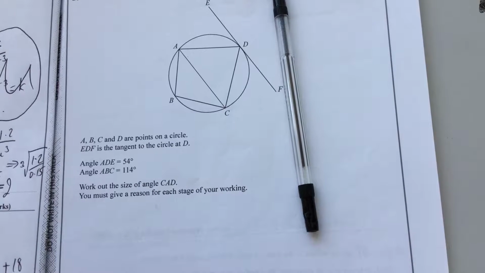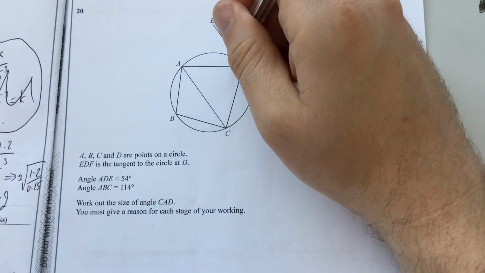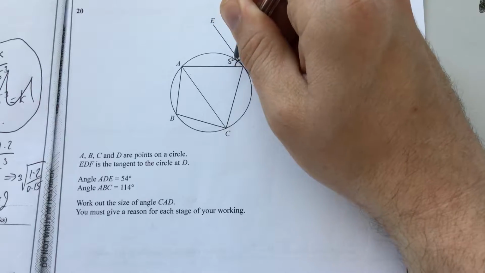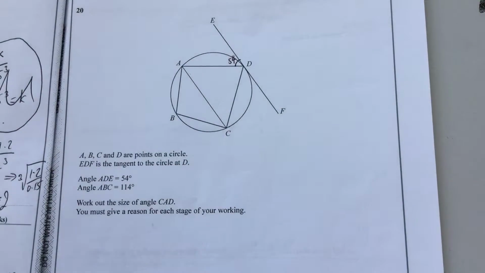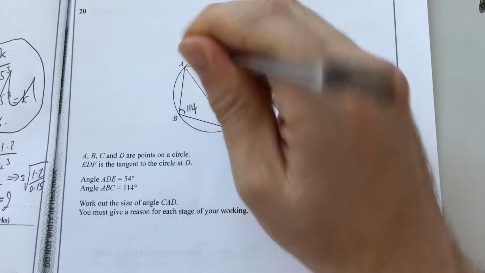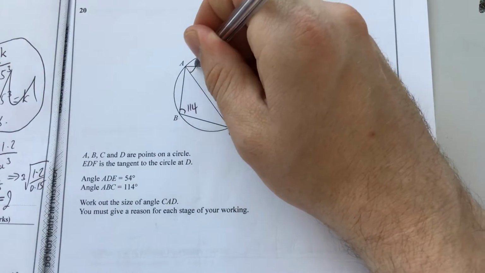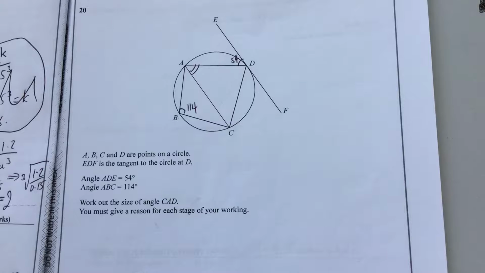So it could be about the radius, or it could be about the alternate segment theorem where we've got a tangent. ADE is the angle there, look. ADE is 54, so that is 54. And angle ABC is 114. Work out the size of CAD. You must give a reason for each stage of your working out.